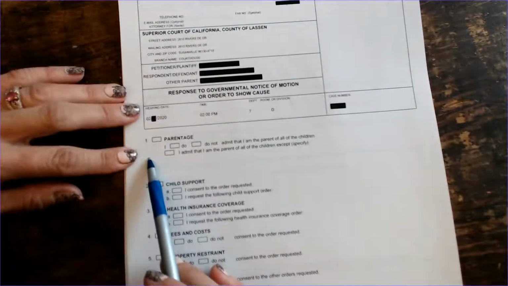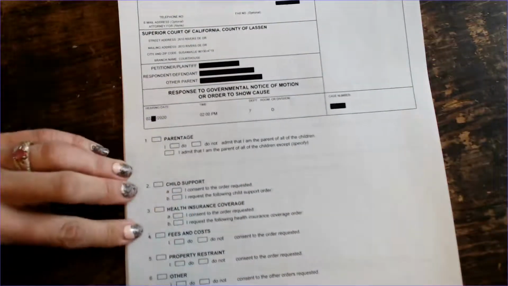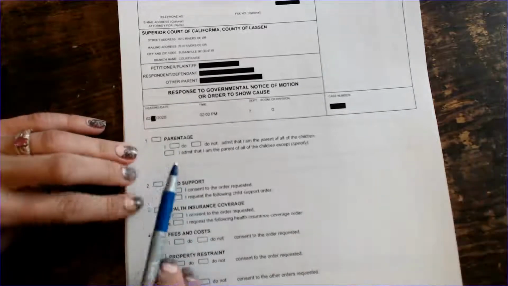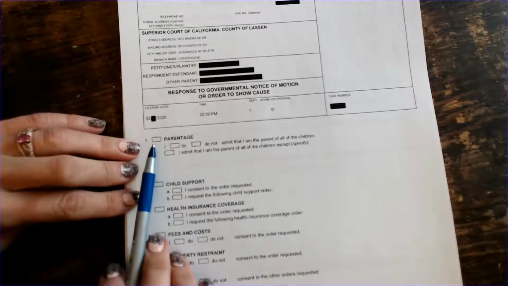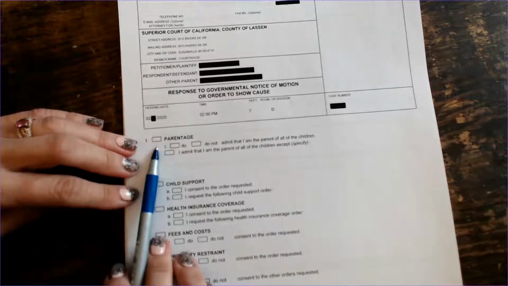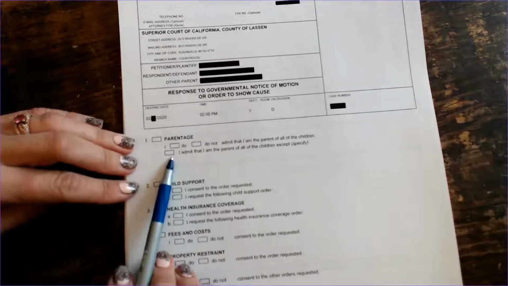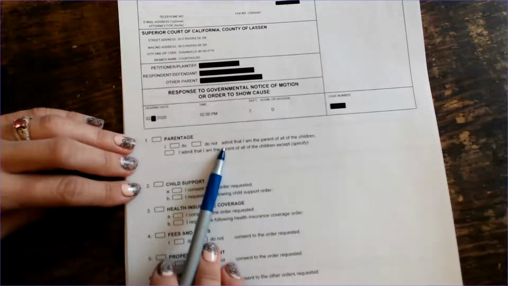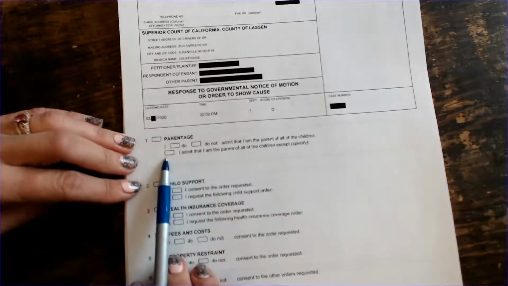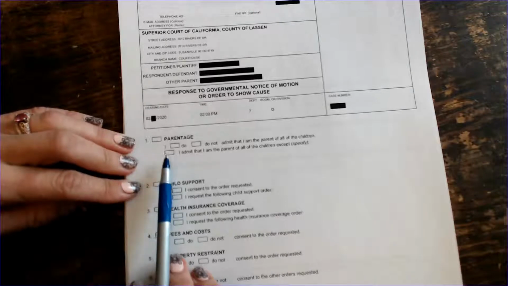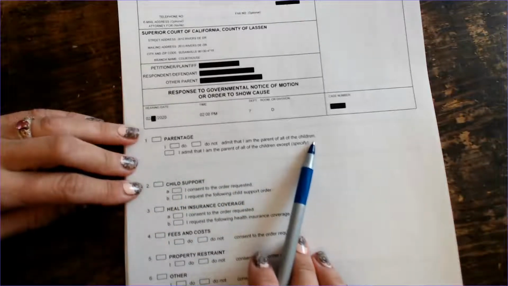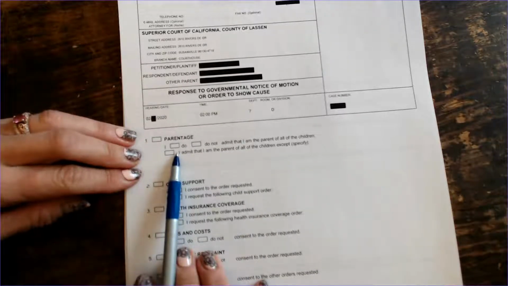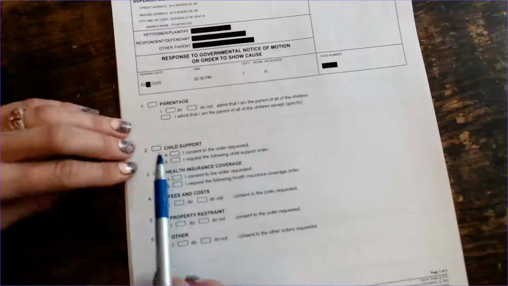So this is where you go through and, one by one, you compare this form to what's being asked for. In the department's motion, they didn't ask for a parentage order. If they did, then you would fill this section out. Your options are: I do, or I don't, admit that I'm the parent of the child. And then you can also say I'm the parent of all the children except the following. But again, this wasn't asked for in the motion we just went over, so we're not going to check this box here.